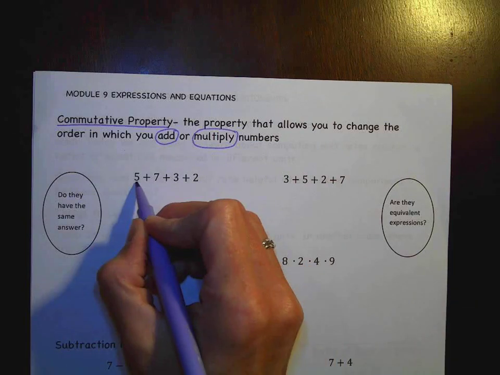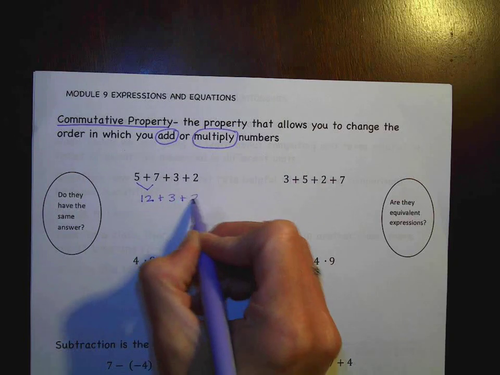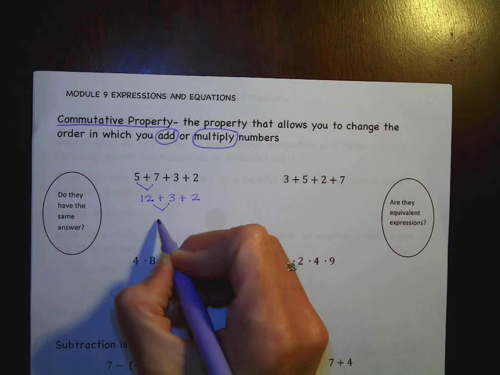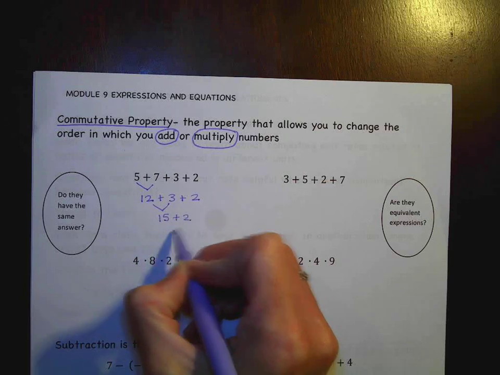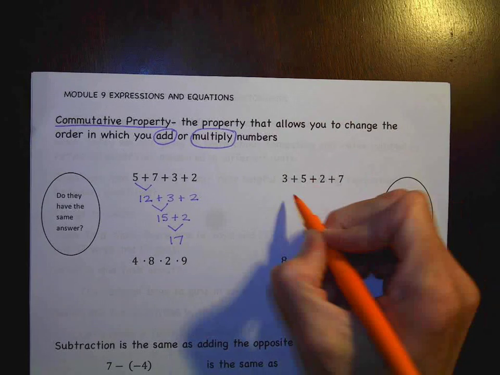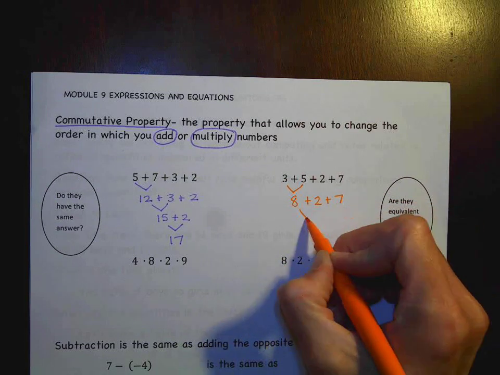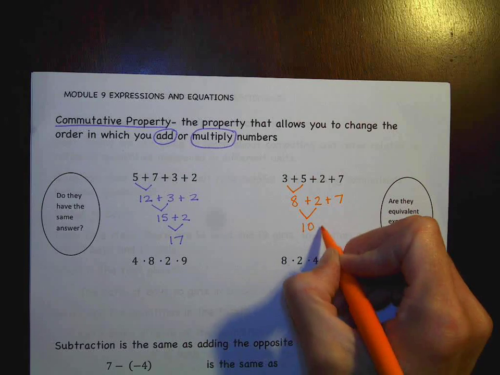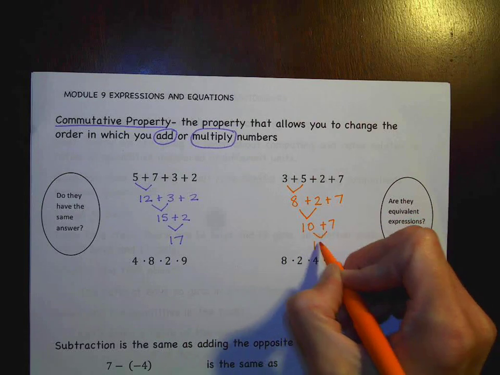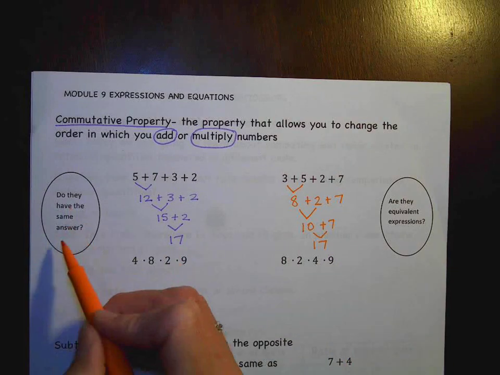So on this side, if we solve, we know that 5 and 7 make 12, plus 3 plus 2. Then 12 plus 3 is 15, plus 2 is 17. Okay, so that's that side. Now let's go to the other side and see if we get the same answer. Same thing, 3 plus 5 is 8, plus 2 plus 7. 8 plus 2 equals 10, plus 7, and 10 plus 7 equals 17. So this side equals 17, this side equals 17.